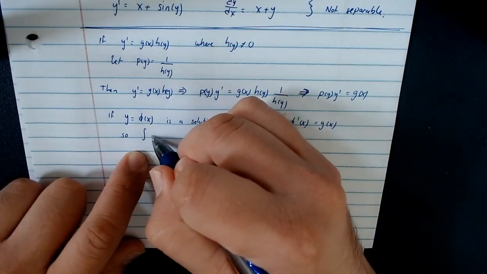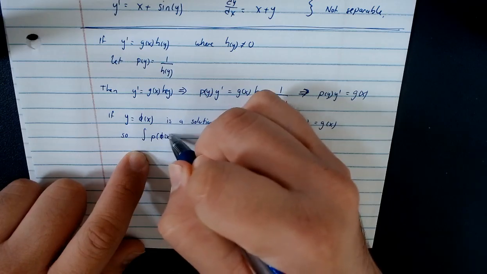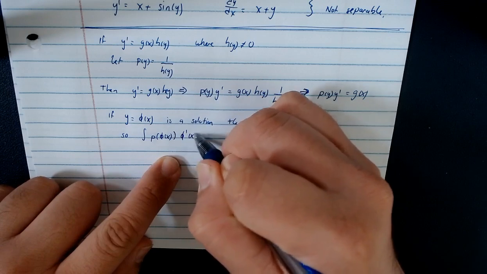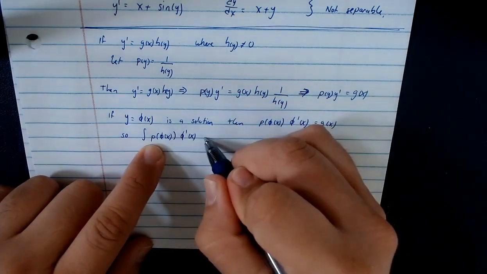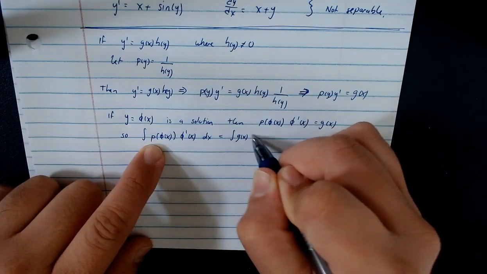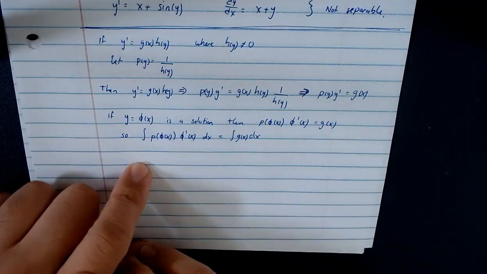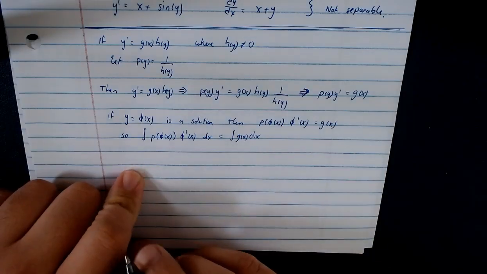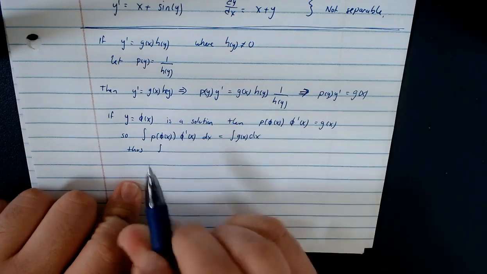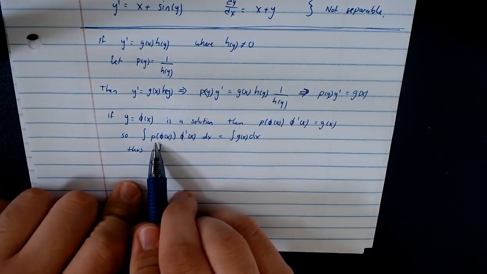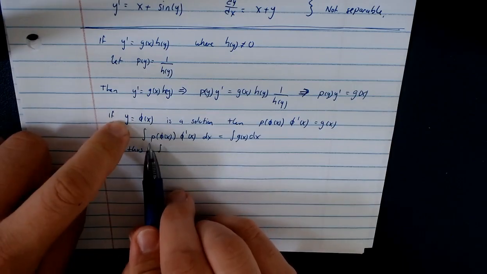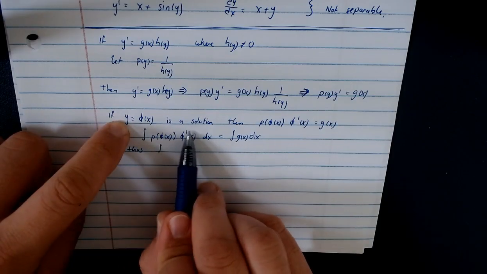So the integral of p of phi of x, phi prime of x, this right here, integrated with respect to x, would equal the integral of g of x with respect to x. If these are equal, then their integrals are equal, up to a constant of integration. Thus, the integral of, now remember here, this is p of phi of x, but phi of x means y, yeah? So this is p of y, and then this is the derivative of y.